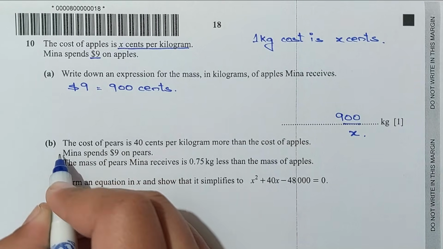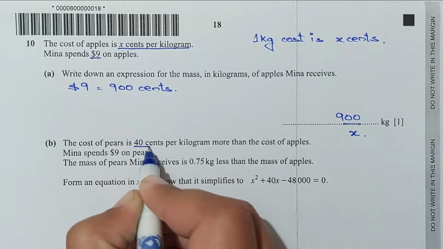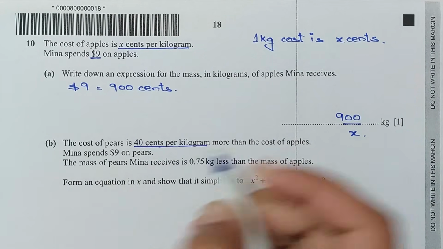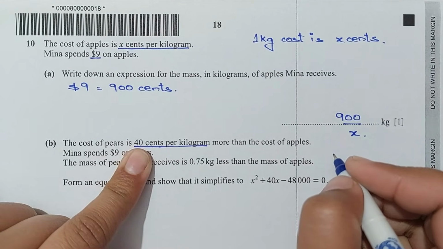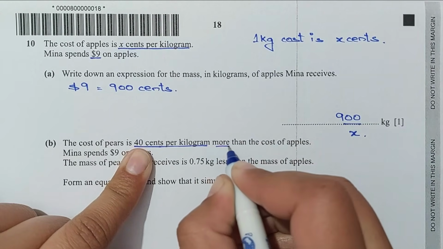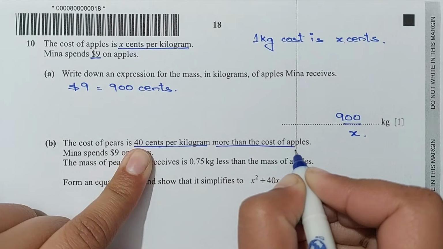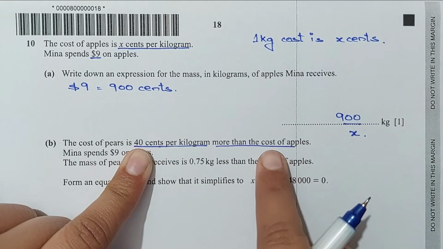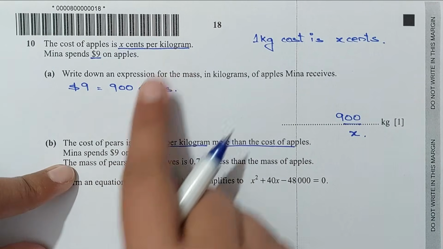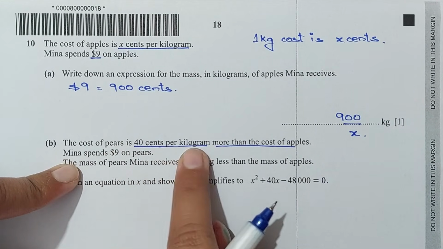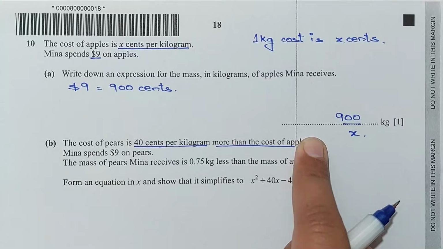Now for part B, the cost of pear is 40 cents per kilogram more than the cost of apples. The cost of apples per kilogram is x cents, and the cost of pear is 40 cents per kilogram more than the cost of apples.